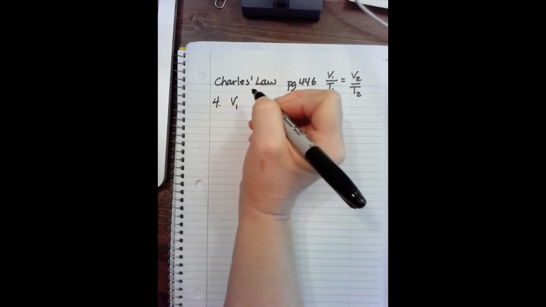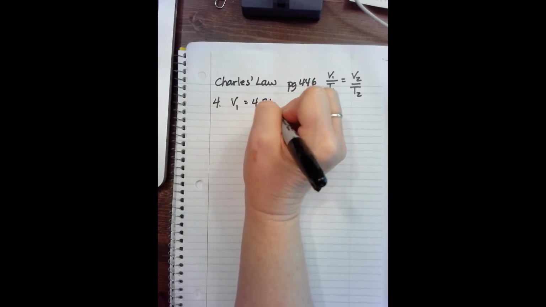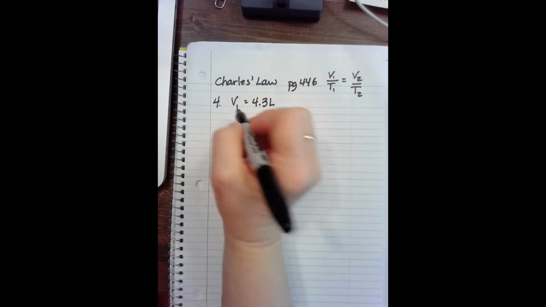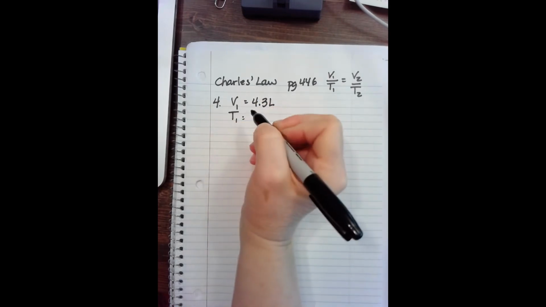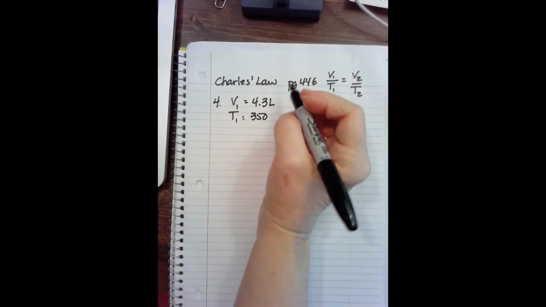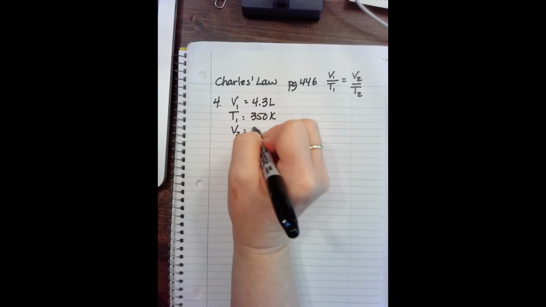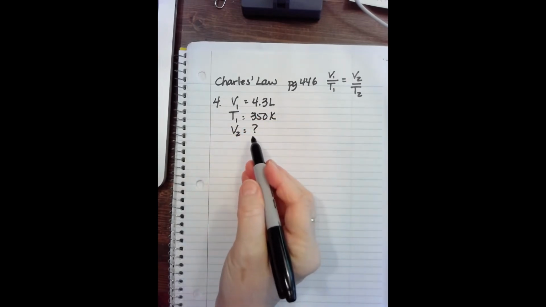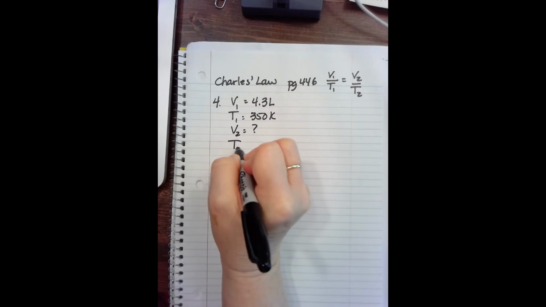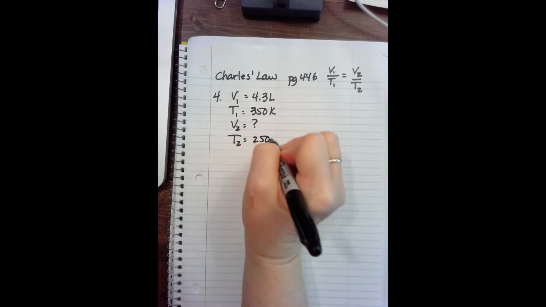So the volume that we're starting with, the volume that's on the balloon, is 4.3 liters, and the temperature of the balloon is 350 Kelvin. And it says, what will the volume be when the temperature changes? And the temperature is going to change to 250 Kelvin.